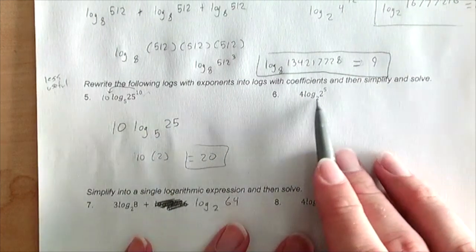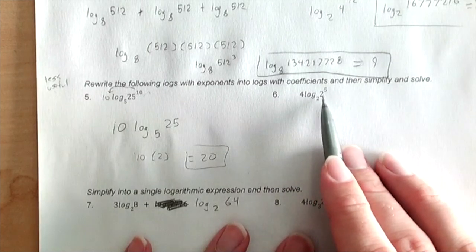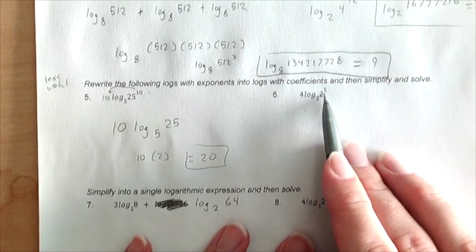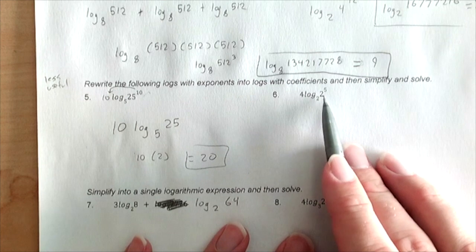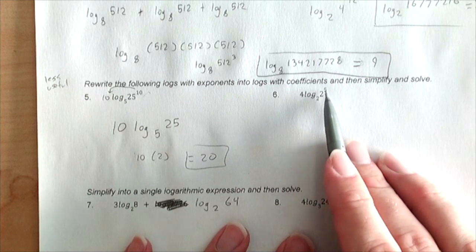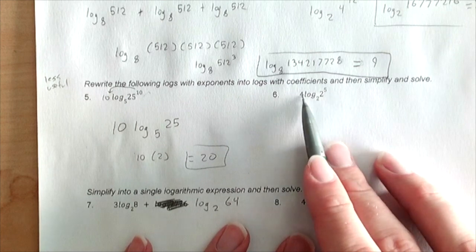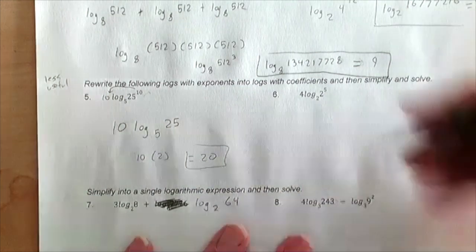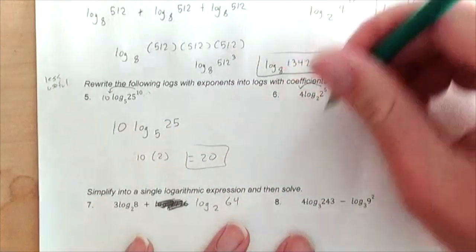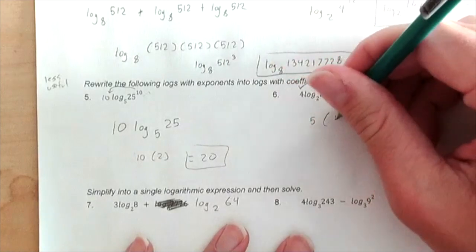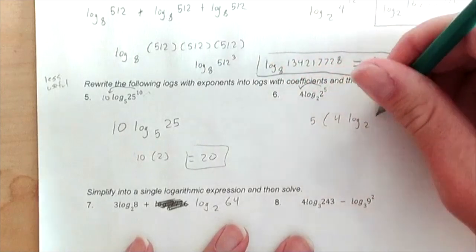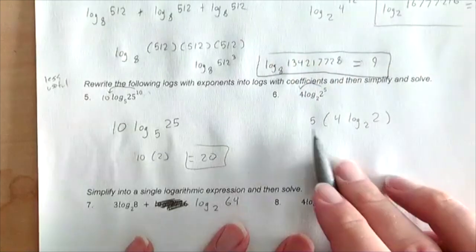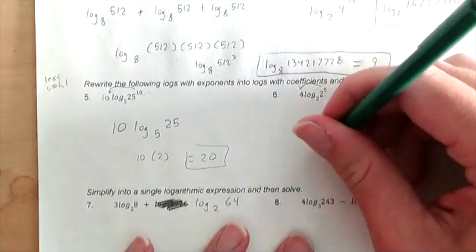This is a similar situation where if we take away this 5, this becomes even easier to solve, right? So if you want to bring this number to the outside, you're going to multiply it to what's already there, right? So we're bringing the exponent, so it becomes 5 times 4 log base 2 of 2, and 5 times 4 is 20.